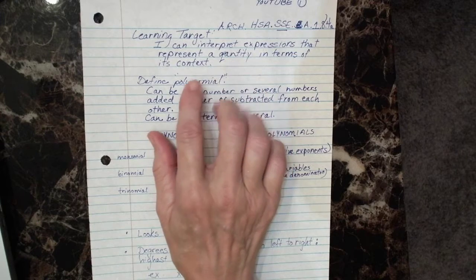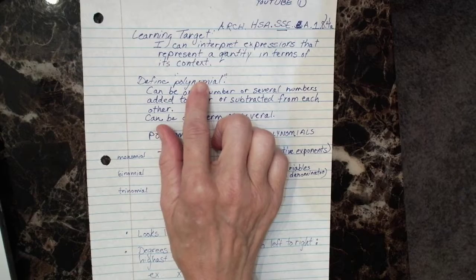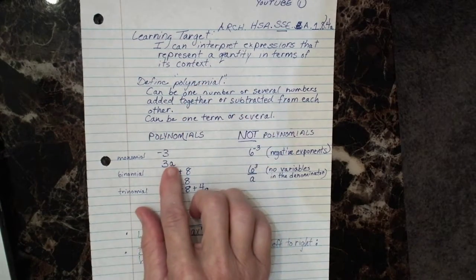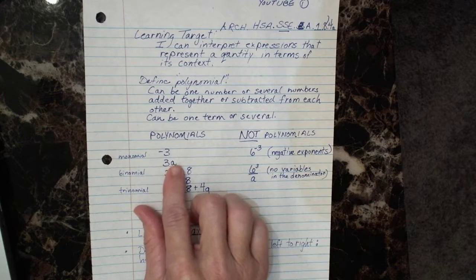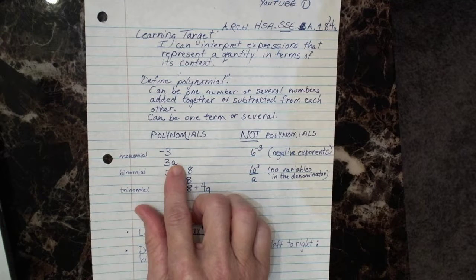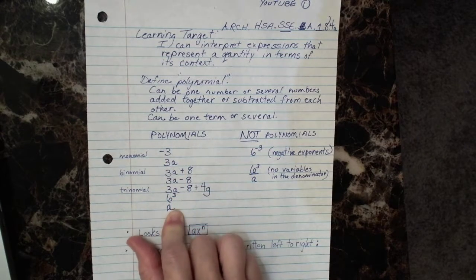However, with many polynomials, we have variables. And if a number or a value has not been assigned to the variable, then 3a could potentially be worth 6 or 6 million or negative 6 million. So basically, we're trying to understand how to identify a polynomial, not necessarily find a value for it.